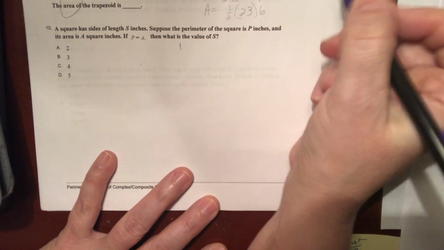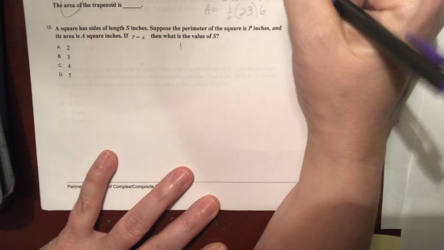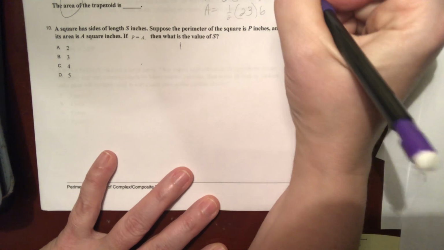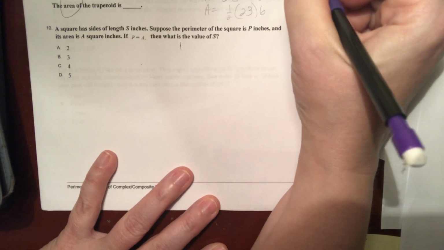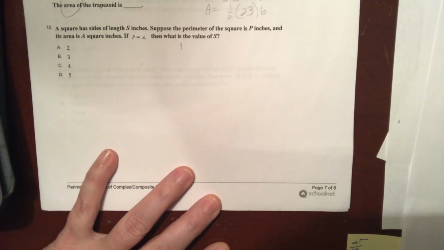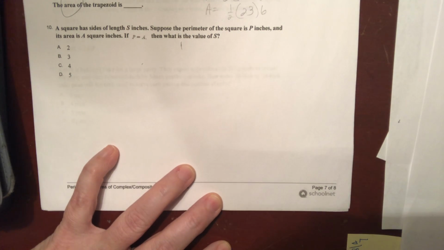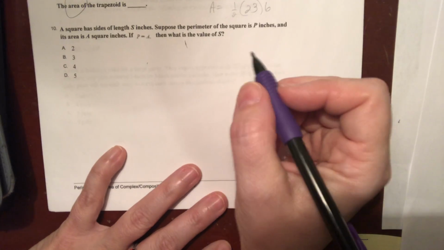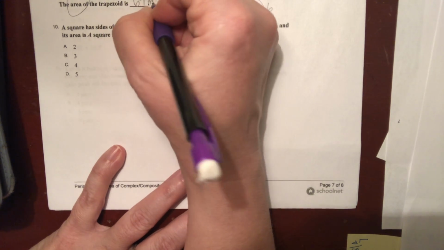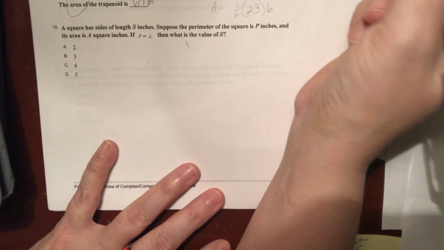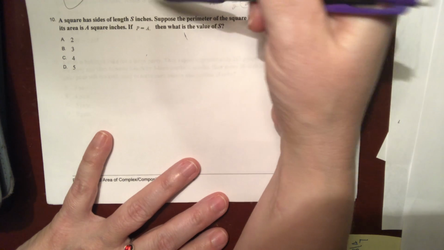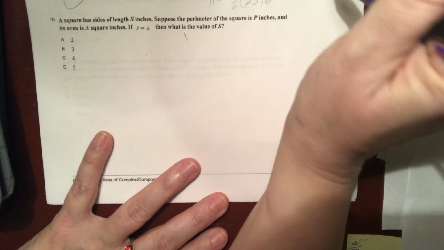And we have 1/2 and we have 6. Half of 6 is 3. So area should equal 3 times 23, which is 69 meters squared. All right. And this is open response, so I don't have the answer to that, but I feel pretty good about that.